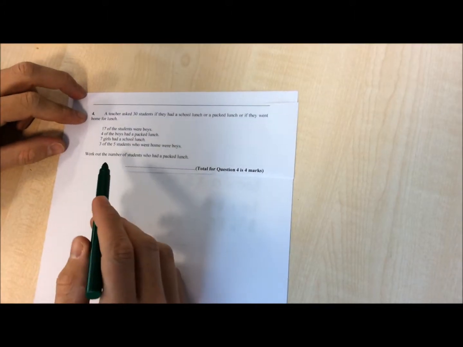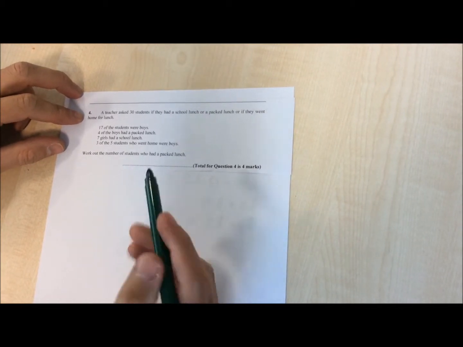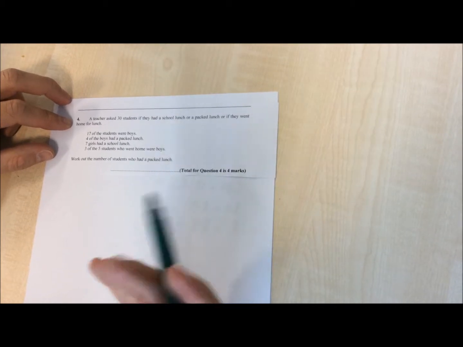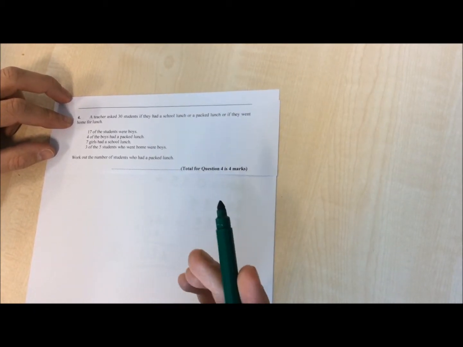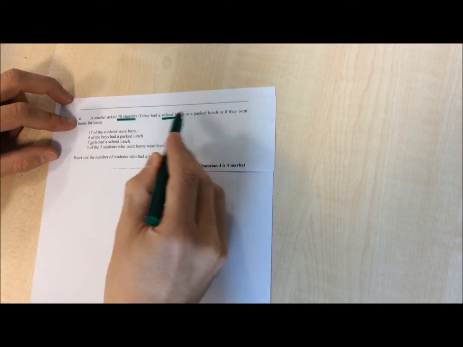Right, so what we've got here is a two-way table question, basically. What I would do is go through the question and either highlight or underline your key bits of information. So it says a teacher asked 30 students, so 30, if they had school lunch, packed lunch, or if they went home for lunch.